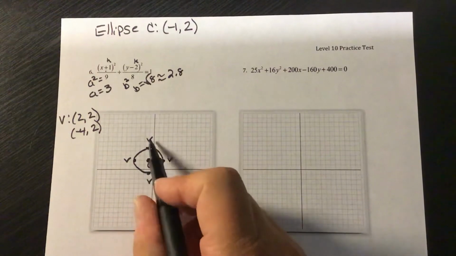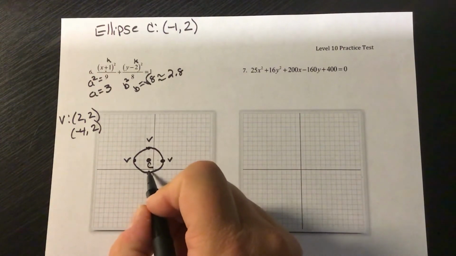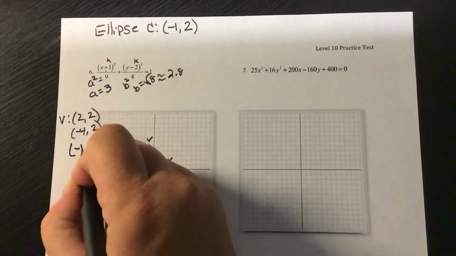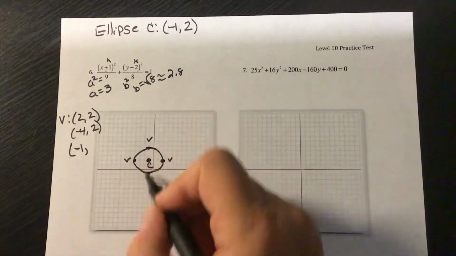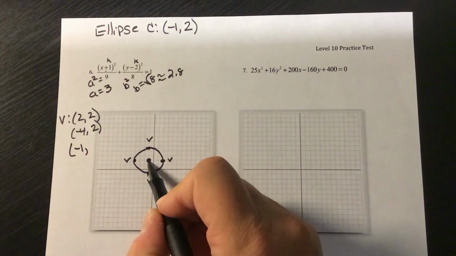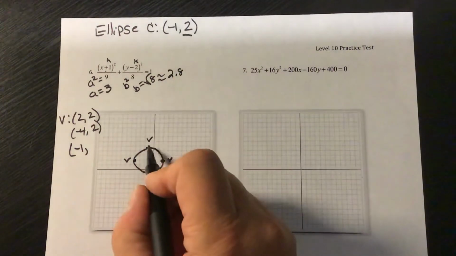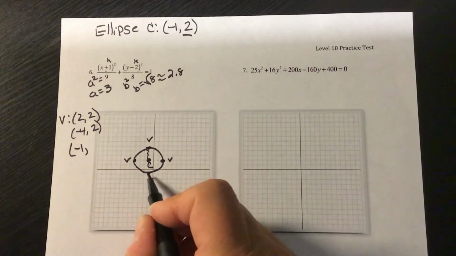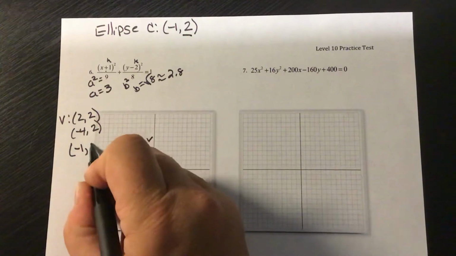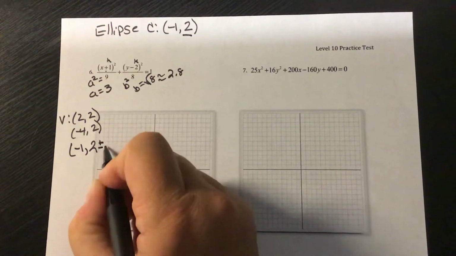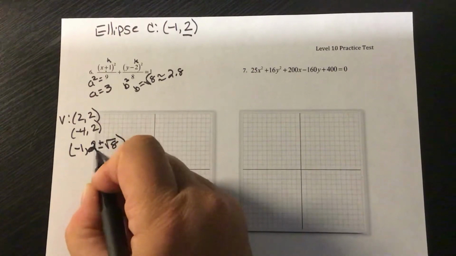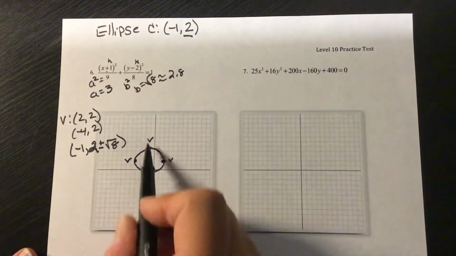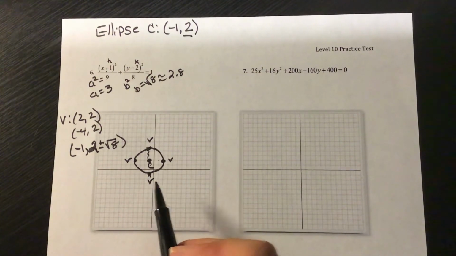Now, if I label these vertices, my x coordinate is always going to be -1. And it's my y coordinates that are changing. My y coordinate starts at 2. And to get to this vertex, I'm going to go up the square root of 8 and down the square root of 8 to get down here. So I start at 2, and I'm going to go up and down the square root of 8. Okay, so that's labeling my vertical vertices.